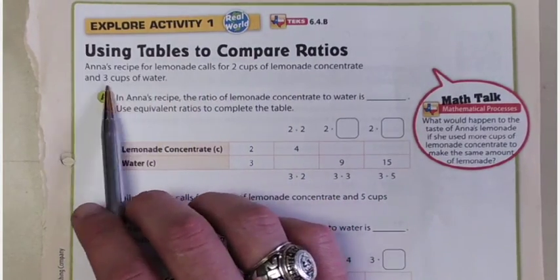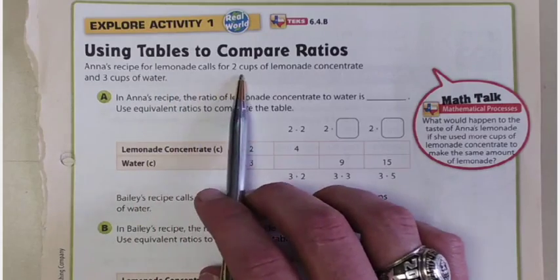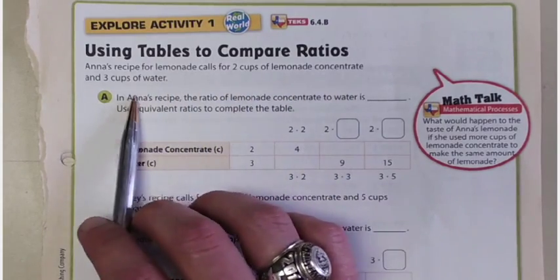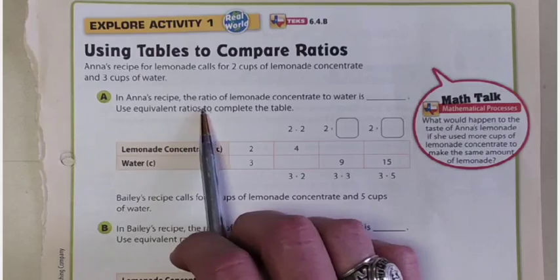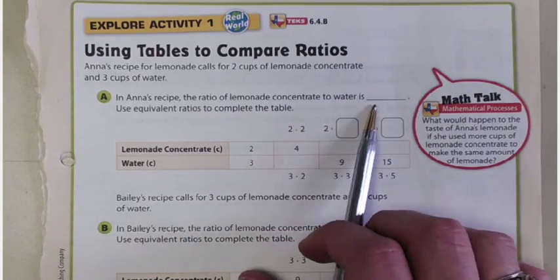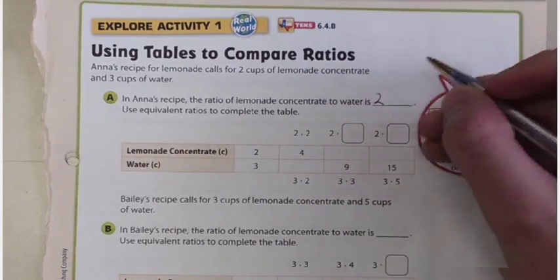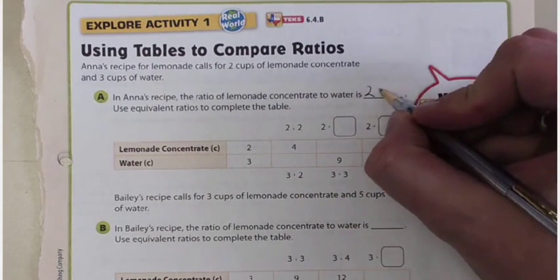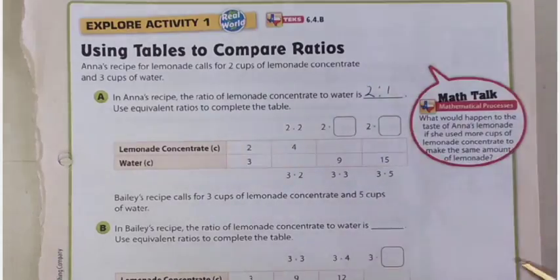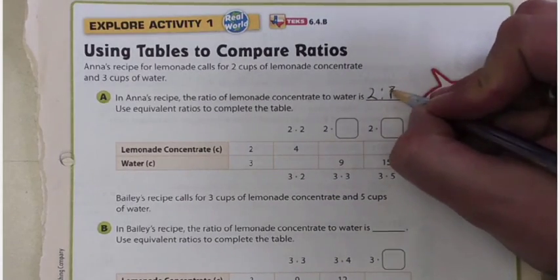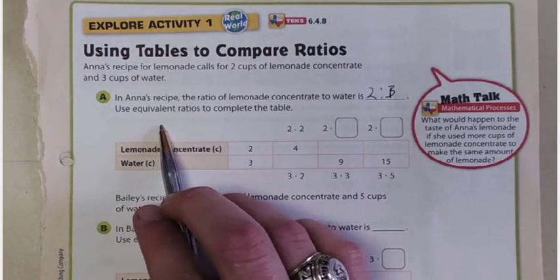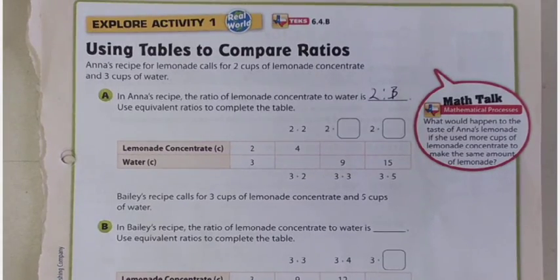And our question is, Anna's recipe for lemonade calls for 2 cups of lemonade concentrate and 3 cups of water. In Anna's recipe, the ratio of lemonade concentrate to water is 2 to 3. That's based off of lesson 7.1, which was ratios. So you guys should be familiar with that. And then it says use equivalent ratios to complete the table.